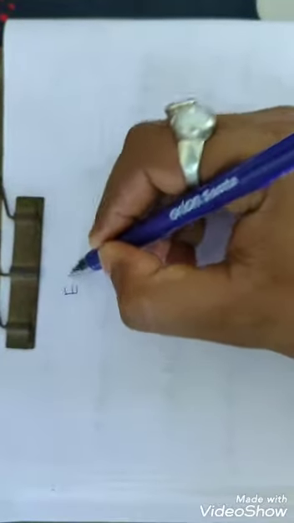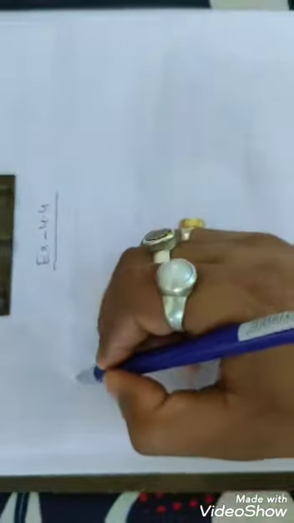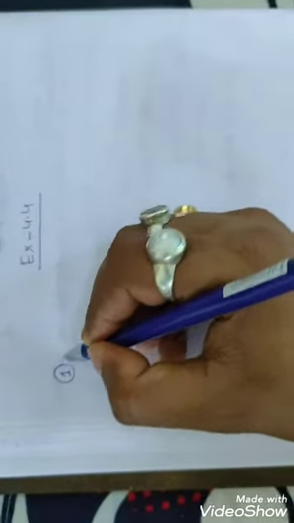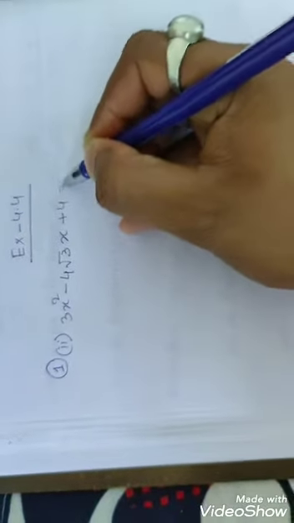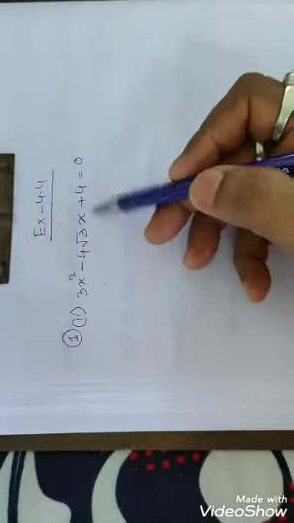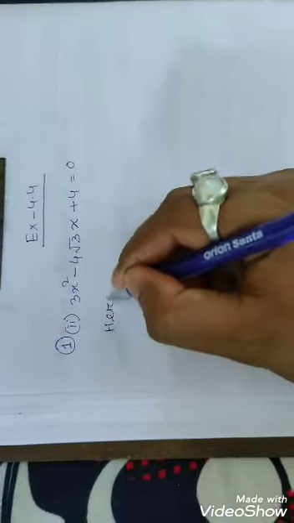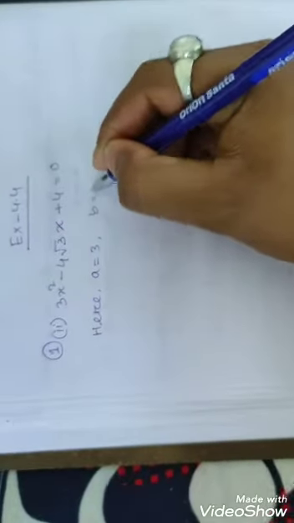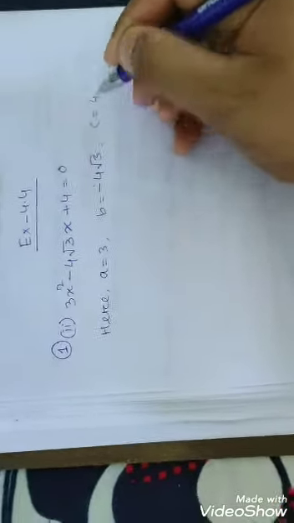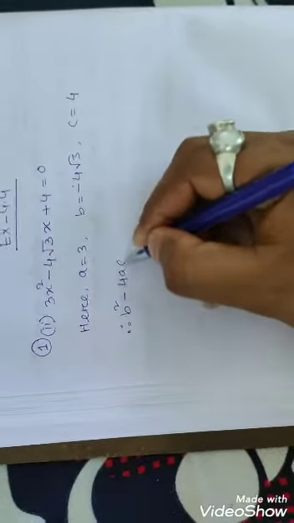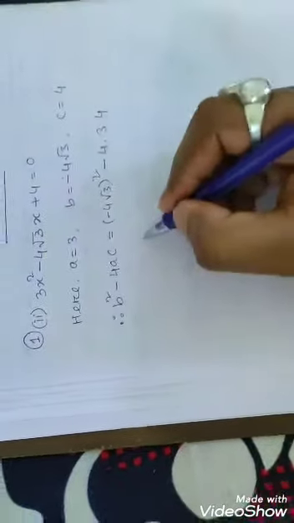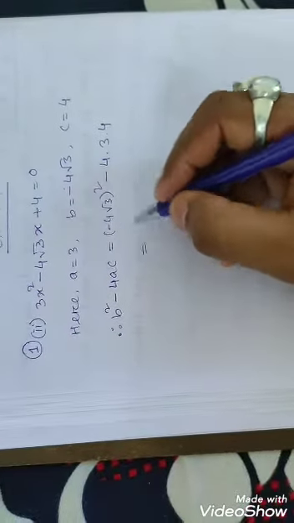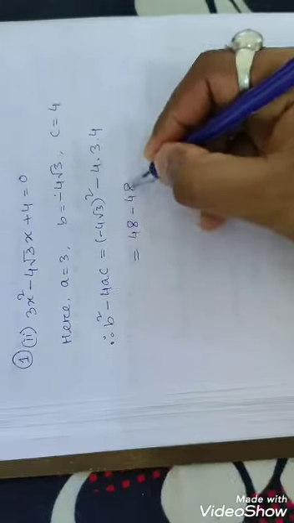Okay, now from your textbook exercise 4.4, from that I take question number 1 2, that is given 3x square minus 4 root over 3 x plus 4 is equal to 0. So this is a quadratic equation. Similarly here what you get? A equal to 3, b equal to minus 4 root over 3, c equal to 4. So what is the value of b square minus 4ac, the discriminant? B square means b is minus 4 root over 3 whole square, minus 4 into 3 into 4. Now what is the value of this square? 4 16s are 48. Here you also get 48. Final result will be 0.